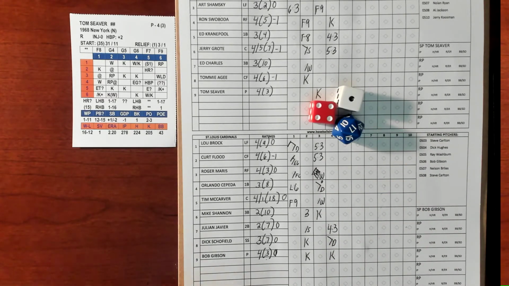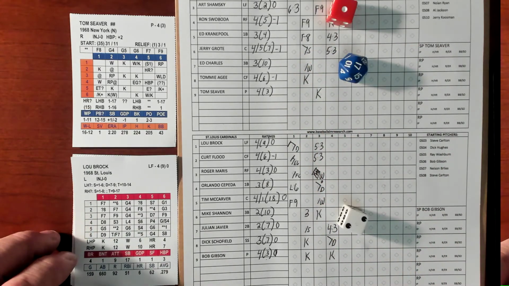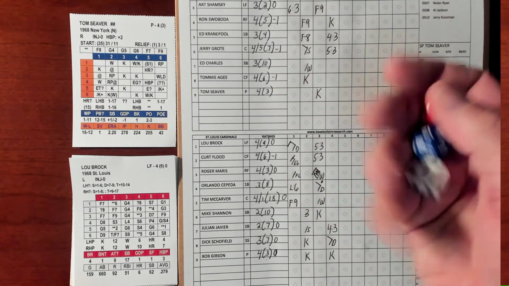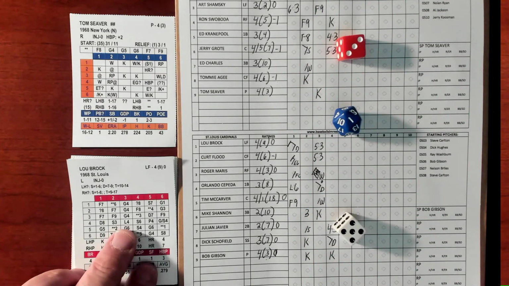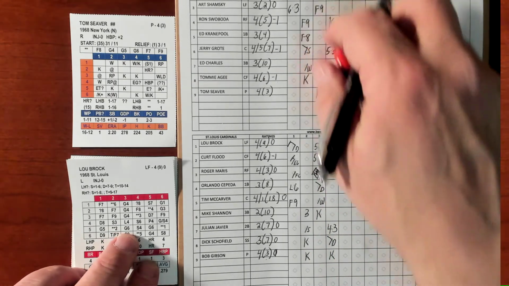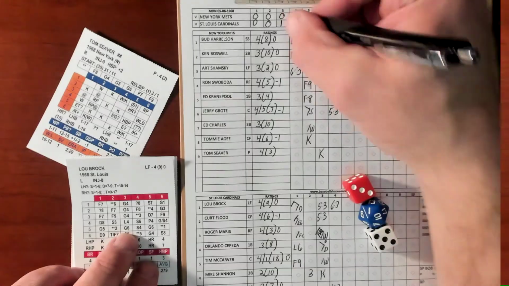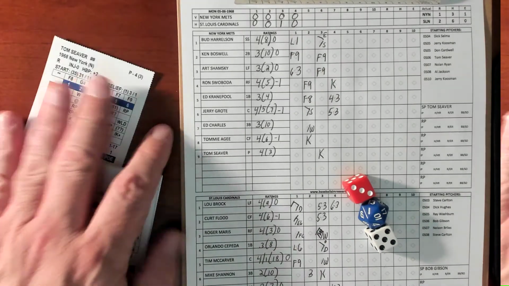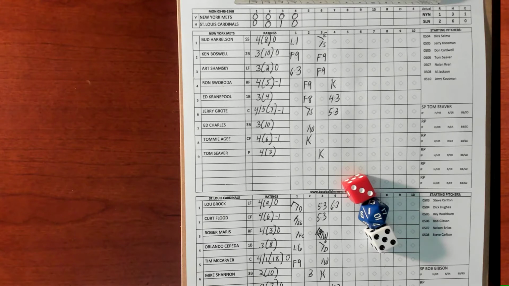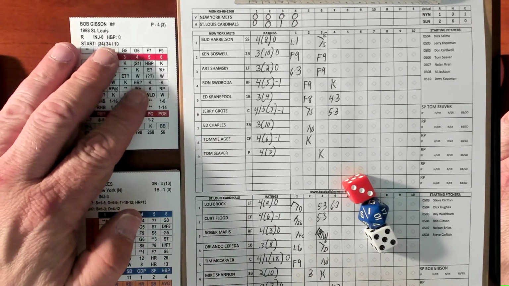Let's go see what Lou Brock does here with a runner on second, 2 outs. 1-2, K chance, 12, 17, no. 3-5, ground out to the shortstop. Runs aren't easy to come by in 1968. Now we move on to Ed Charles. He'll be the leadoff hitter for the Mets, followed by Tommy Agee, and Seaver will be at bat as well.